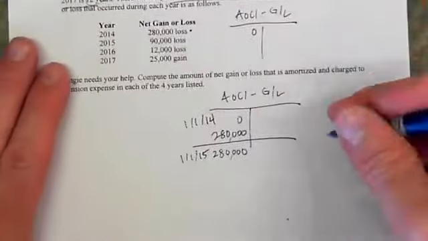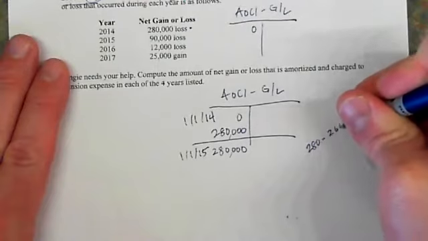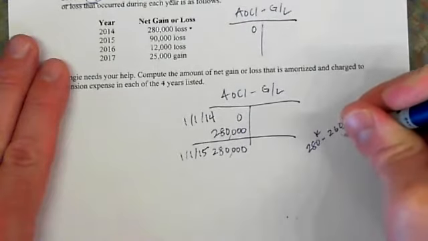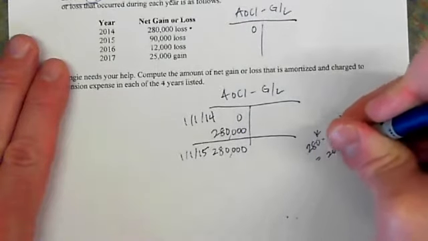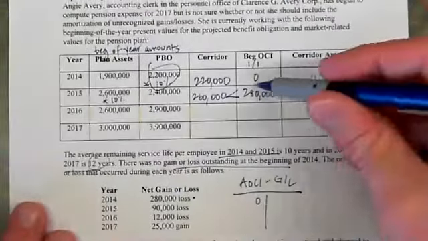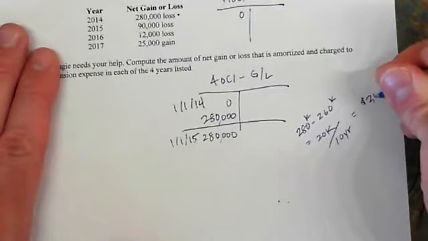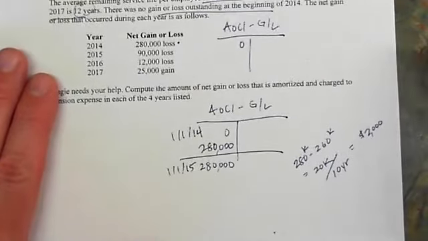The corridor amortization is going to be the difference between those two, 280 minus 260, which is equal to 20,000. And then we're going to divide that over the service life. This is happening in 2015, 10 years. So my corridor amortization is $2,000 for that year.